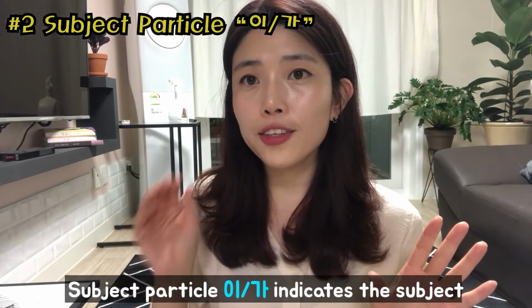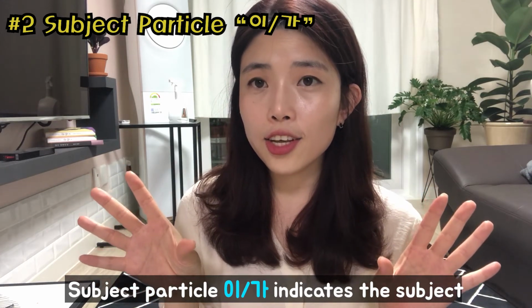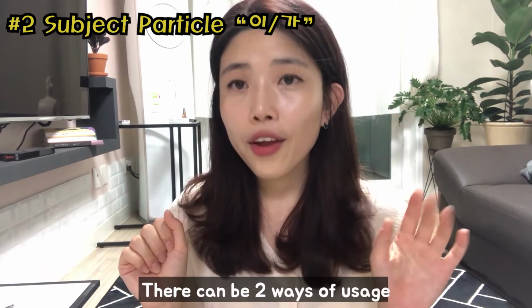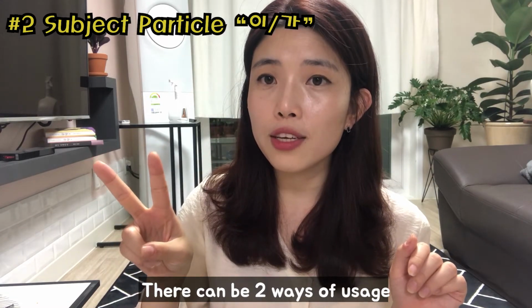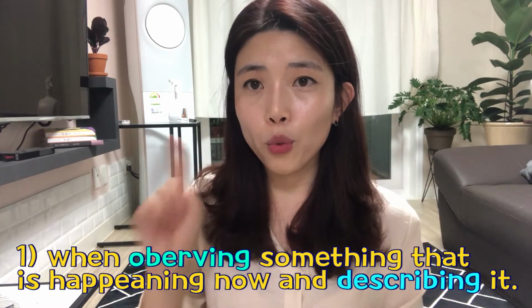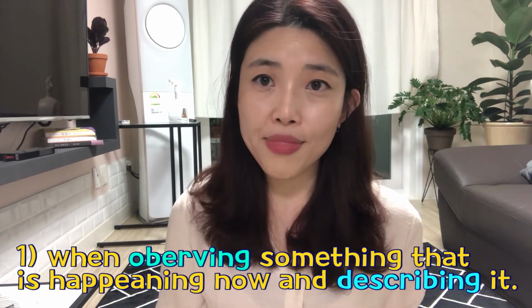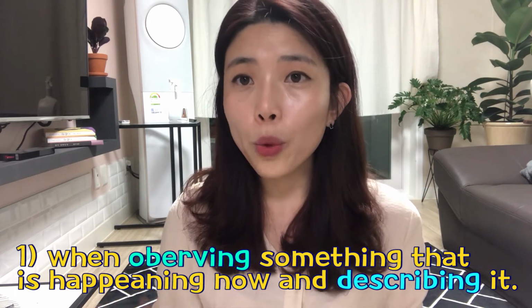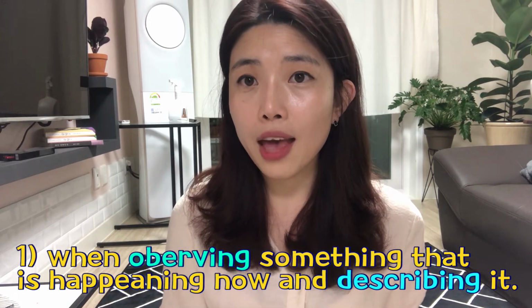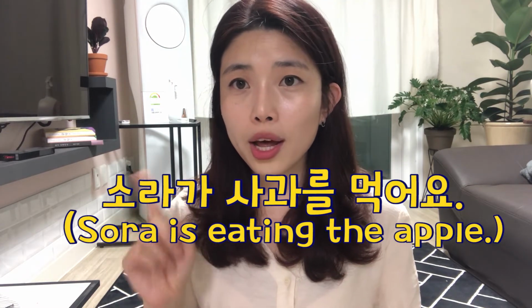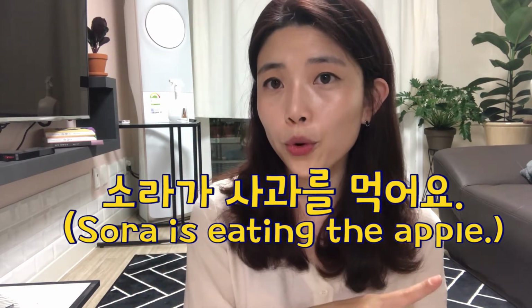이가. The subject particle 이가 indicates the subject of the sentence. There can be two ways of using 이가. Number one, when you are observing something happening now and you want to describe it. For example, here is an apple and I'm eating an apple. So now you're watching me eating the apple, right? Then you can say 소라가 사과를 먹어요.